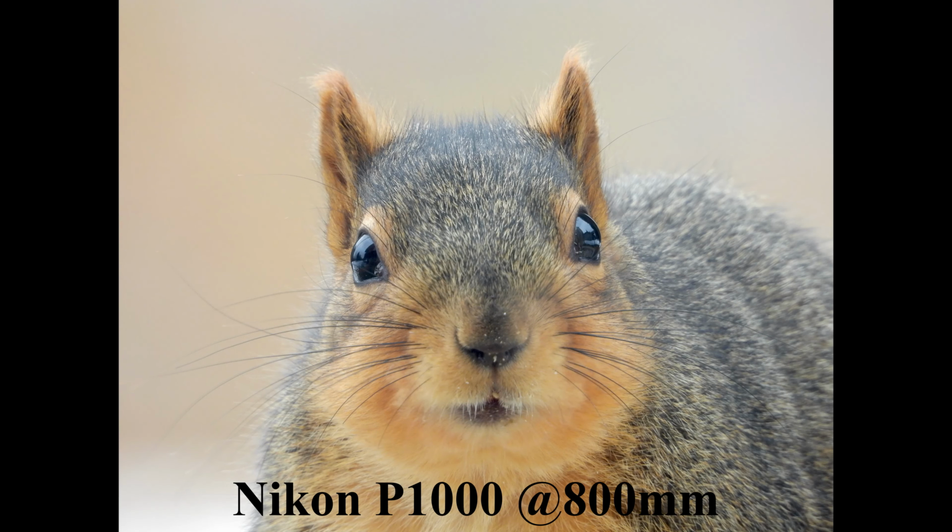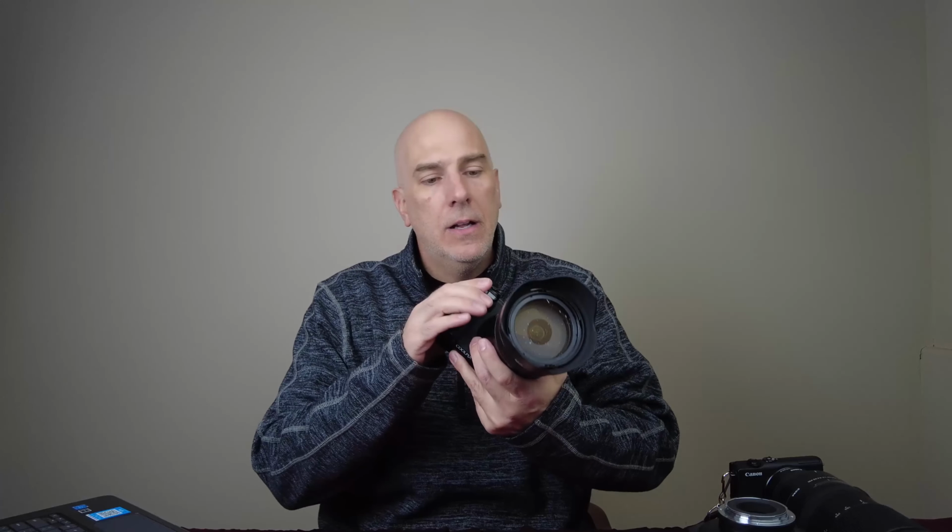And then if we look at another image that was performed in our backyard birding video a few weeks back, we have an image of a squirrel that is shot with the Nikon P1000 at about 750, 800 millimeters, and this is 16 megapixels. Different lens, way smaller sensor.